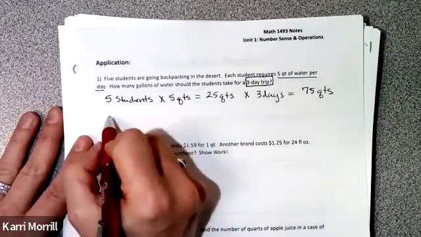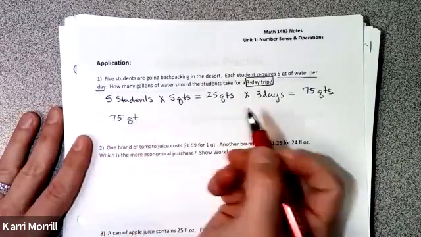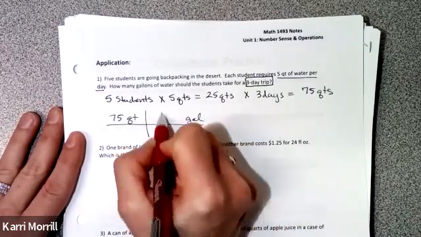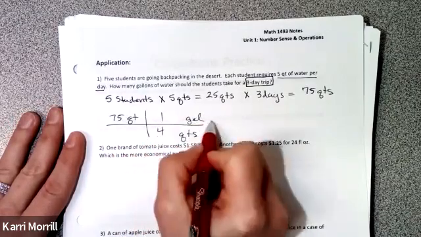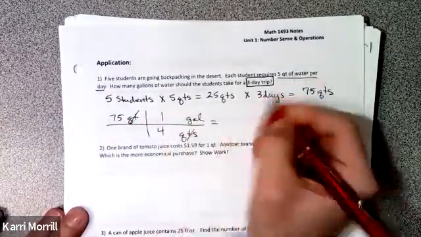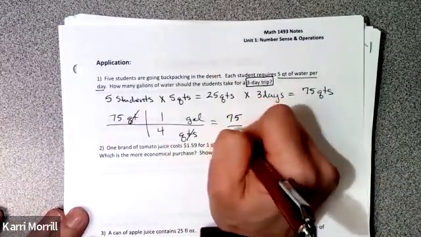So we would say 75 quarts. And if I'm going to convert that to gallons, I know that there are 4 quarts in a gallon. You could just divide by 4, if you remember that there's 4 quarts in a gallon. But it would look kind of like this.